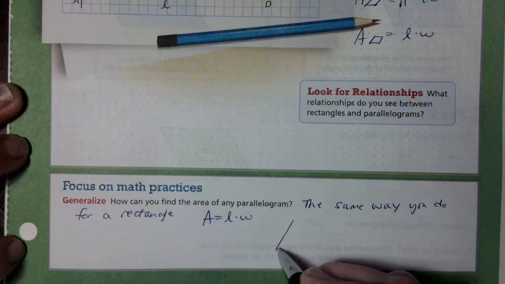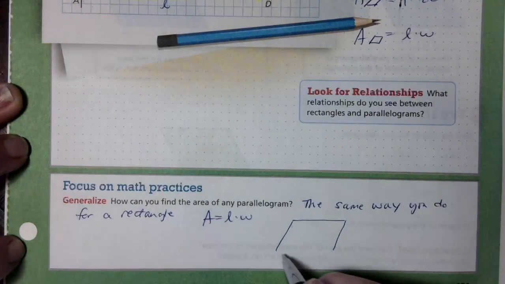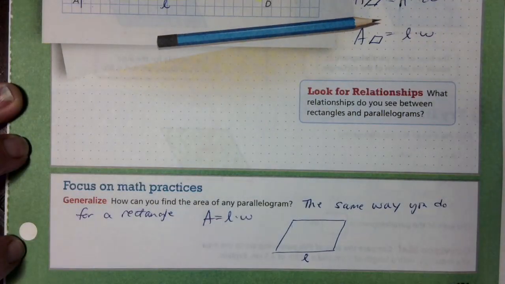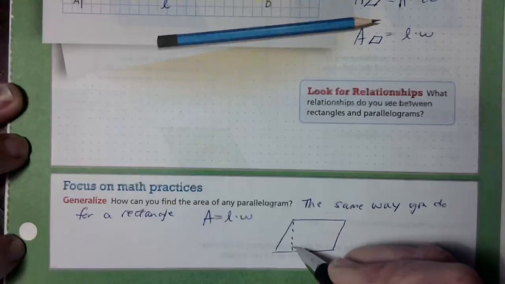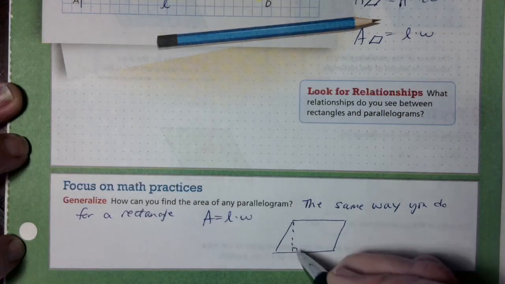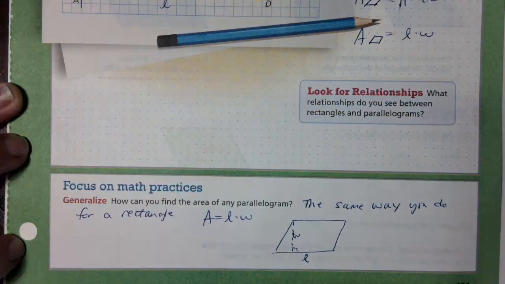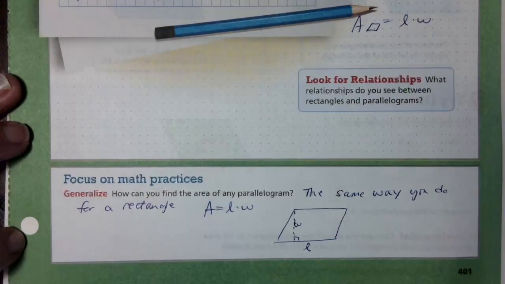Okay, so we're going to draw a picture right here. If we call this the length, then we have to go find this perpendicular 90-degree distance to the length, and that will be our width. It won't be this slanted side. Okay, so please draw that picture there next to your formula.